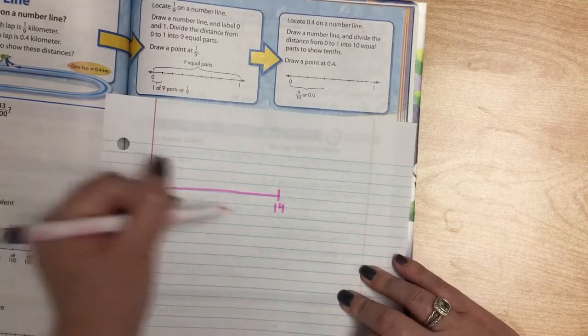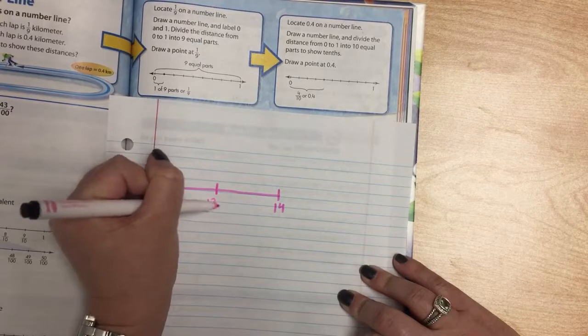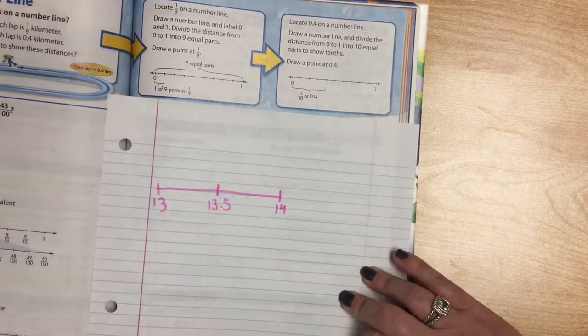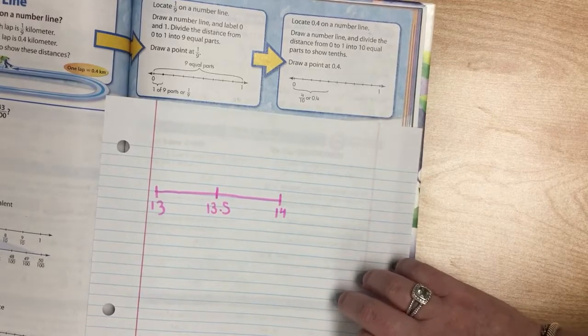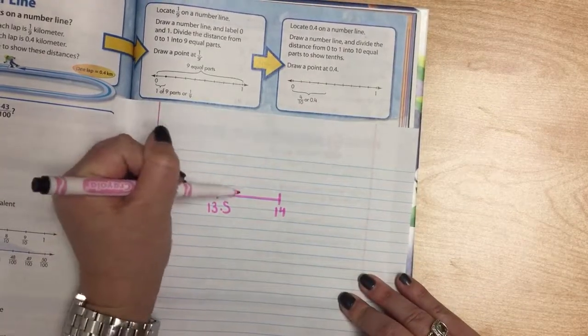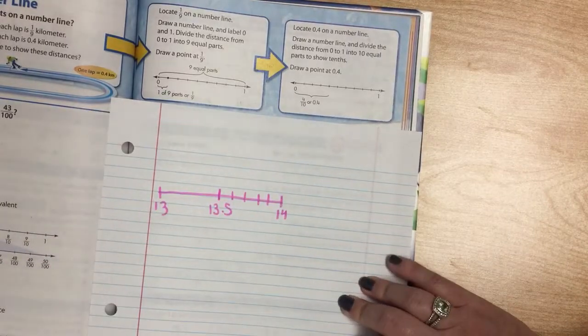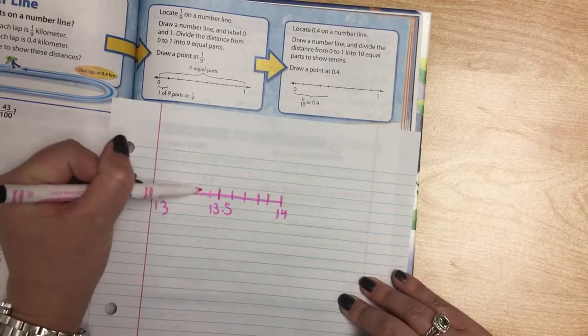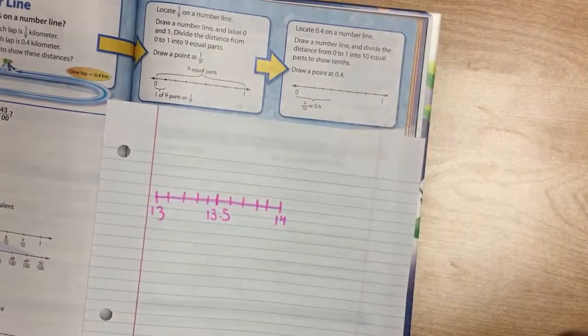So if this is 13 and this is 14, then right smack dab in the middle is what? 13.5. Ta-da! That's all you have to do. And then from there, here would be 6, 7, 8, 9. And before that would be 4, 3, 2, 1. There we go.